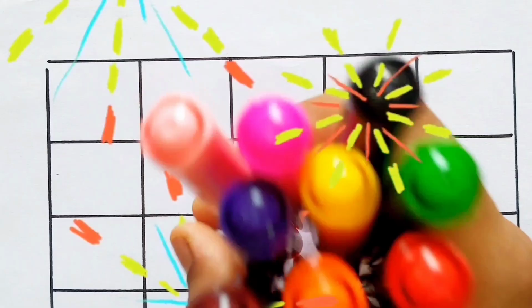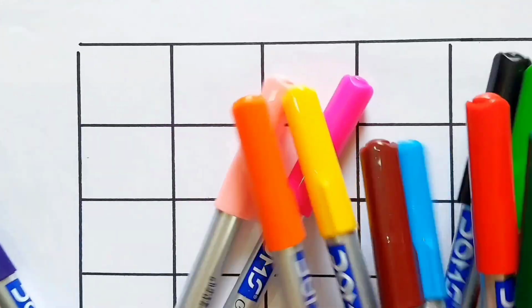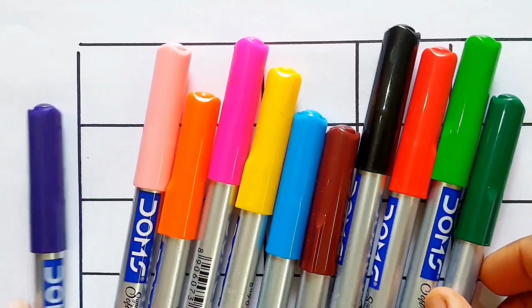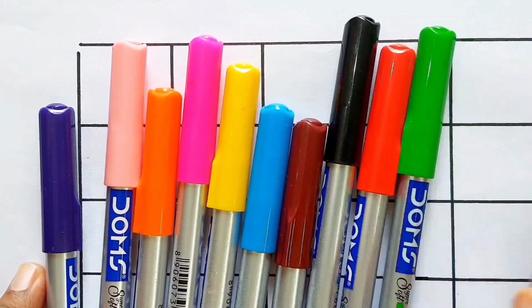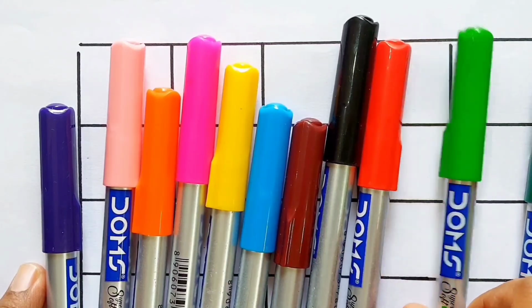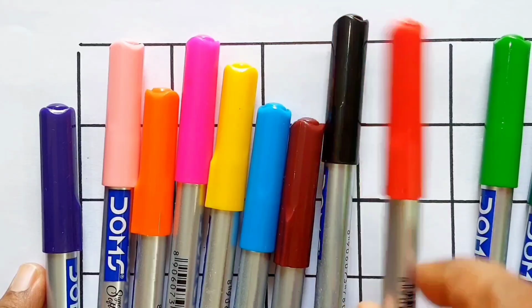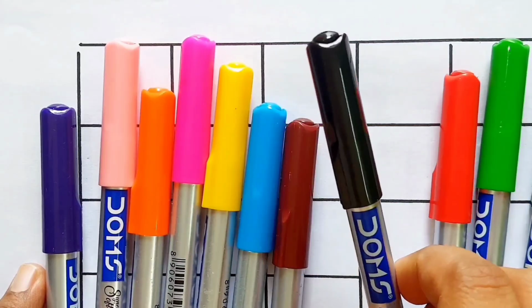Today we will learn about ABCD with different colors. Let's learn about colors. This is dark green color. This is light green. This is red color. This is black color.